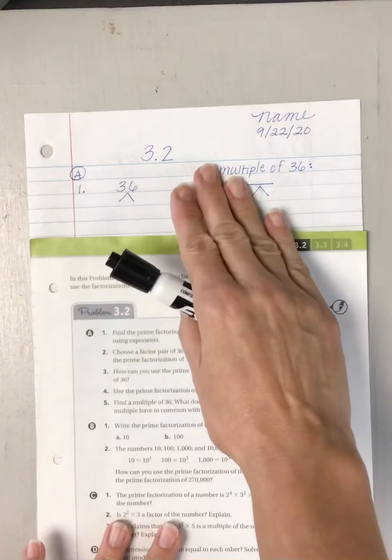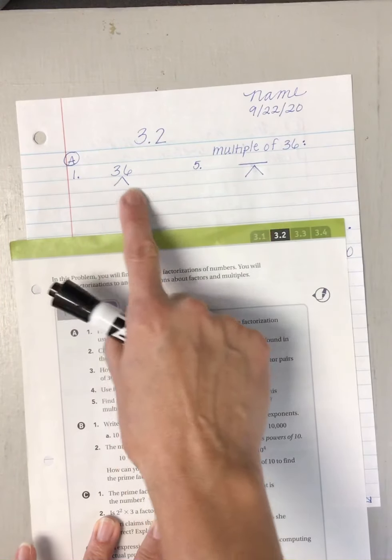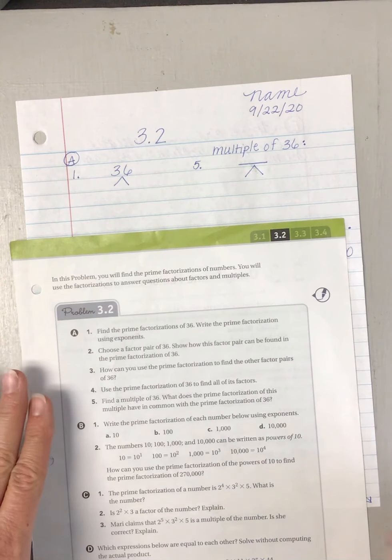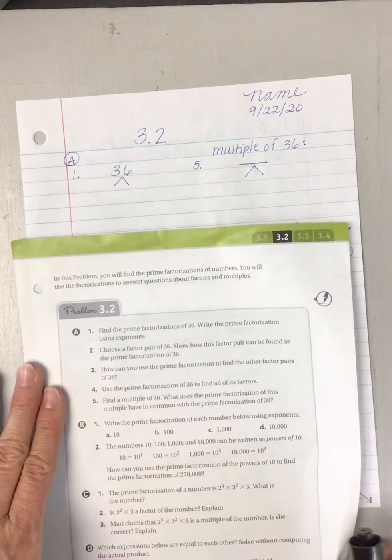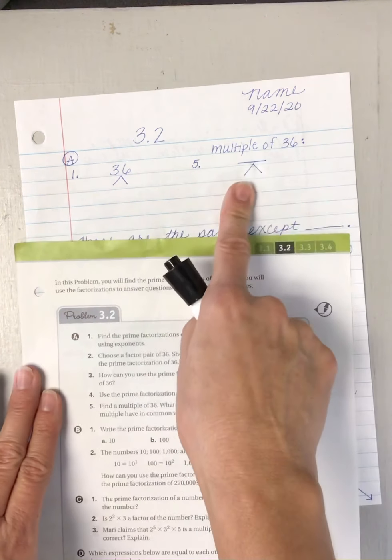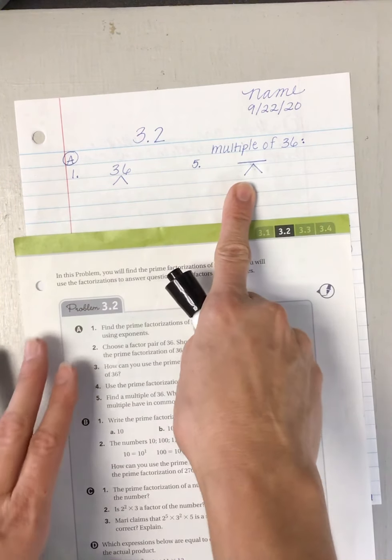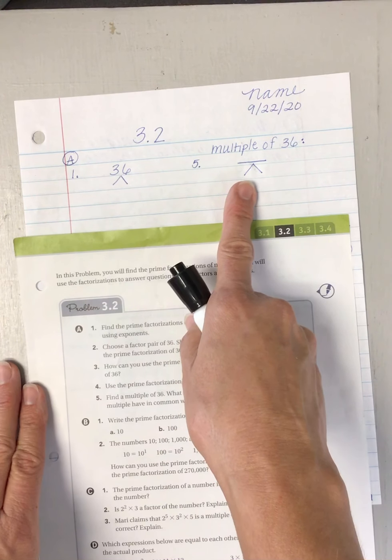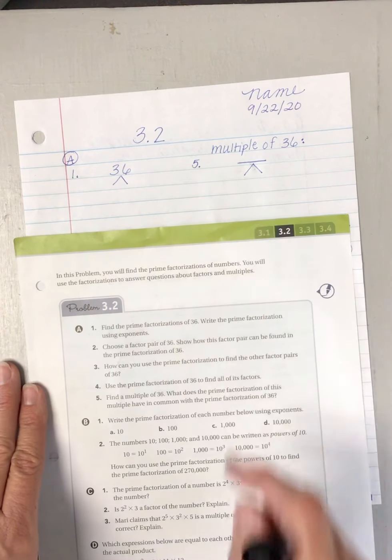So I left myself plenty of space here to do it, and you can take more space if you need it. So we are doing A1, and then we are skipping all the way down to A5. A5 wants you to use a multiple of 36. You may do 36 times 2, 36 times 3, 36 times 5, 10, 36 times anything.